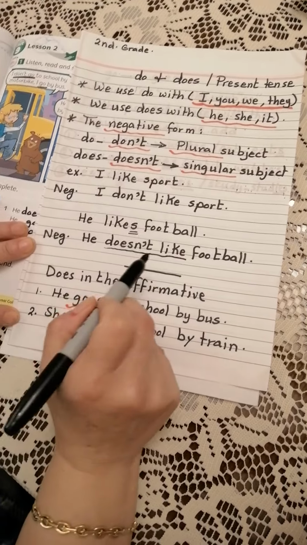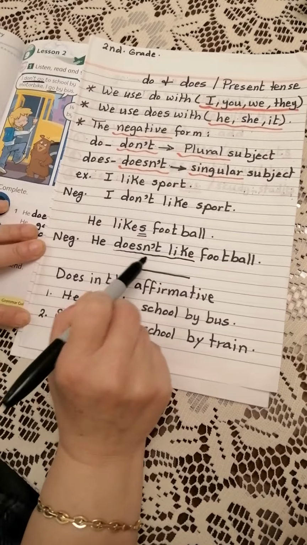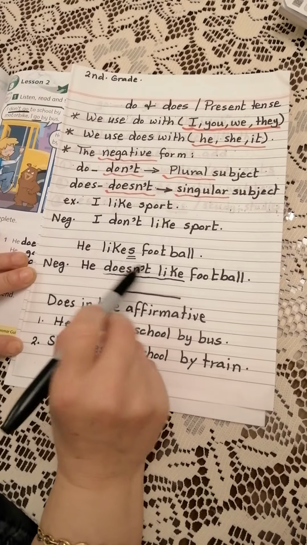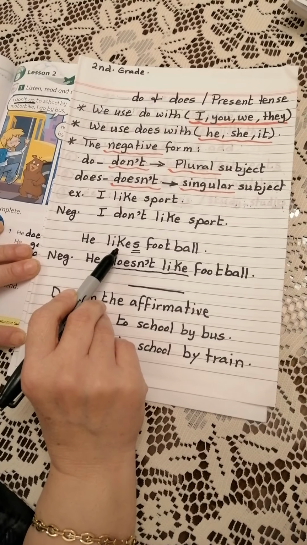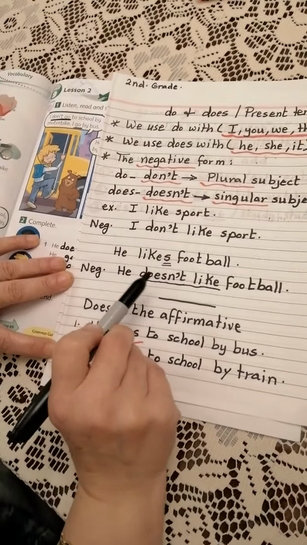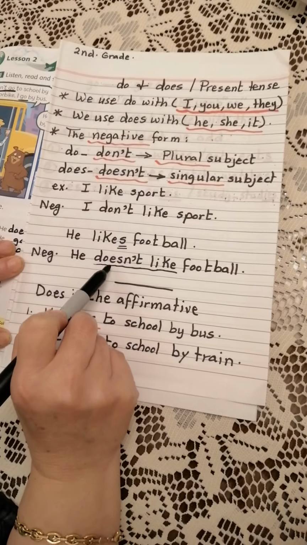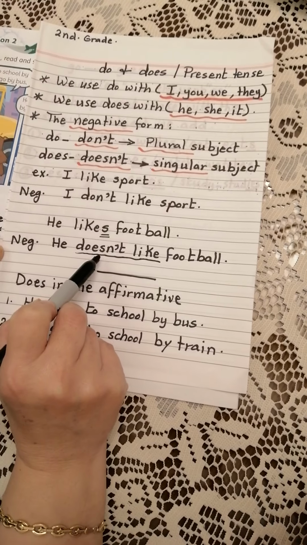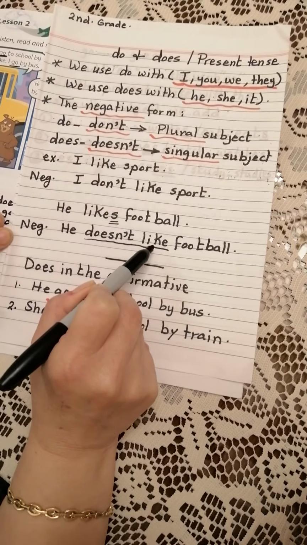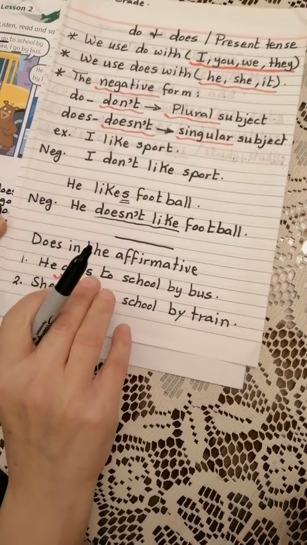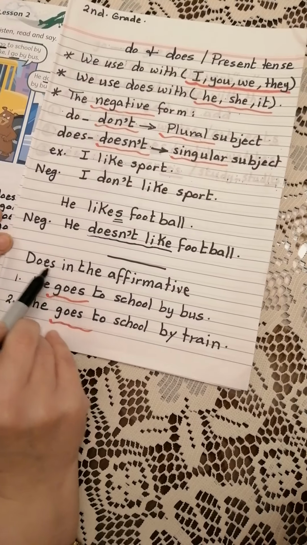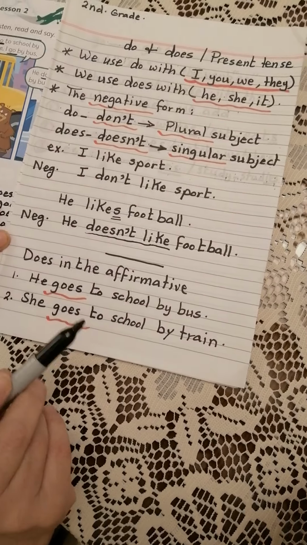And if you go back to this sentence, we use like here, not likes as in the affirmative sentence, because, as I mentioned before, after the verb to do, we use the base form. Does in the affirmative sentence.